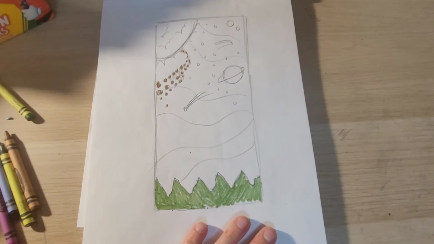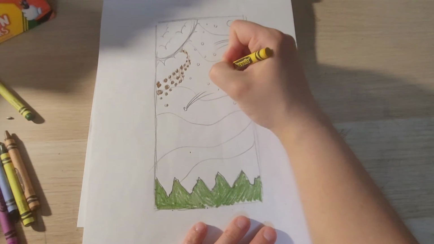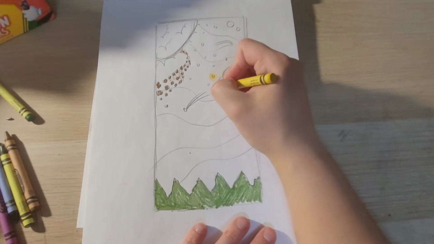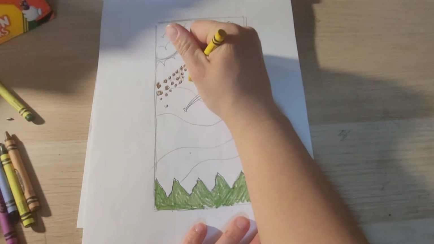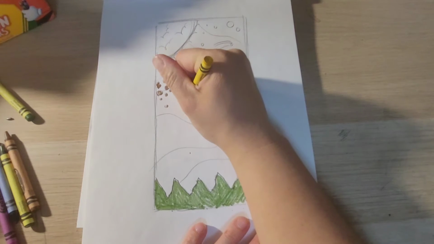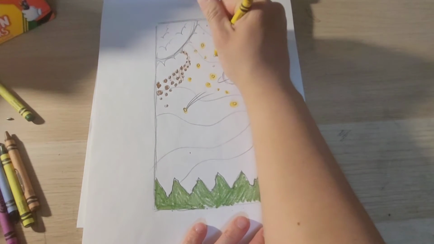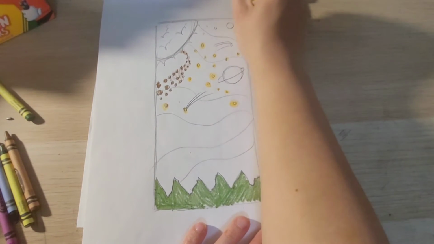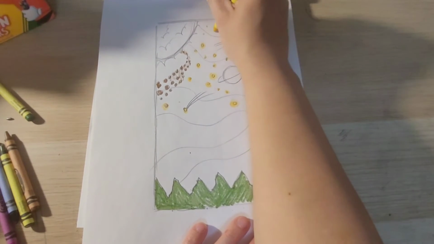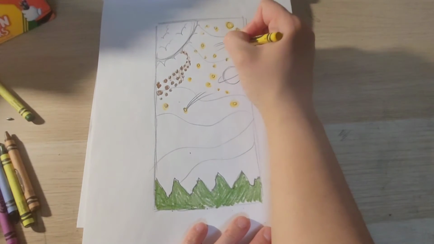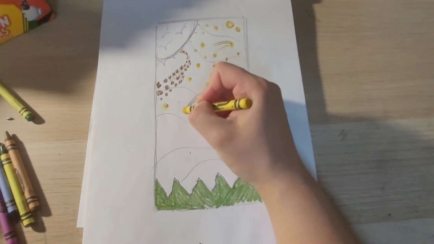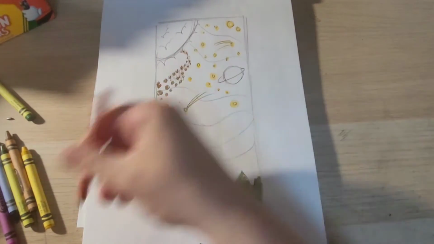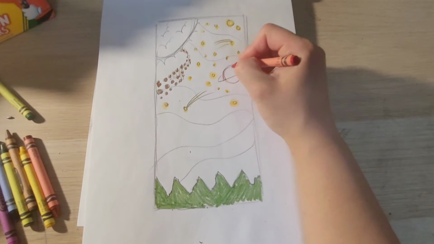I'm going to color my stars. I'm actually going to make them go out some more, so not just a circle. Color that planet. Oh well. That's what happens, right? Color your planets. Try to make them nice, bright colors, only because our sky is going to be pretty dark.